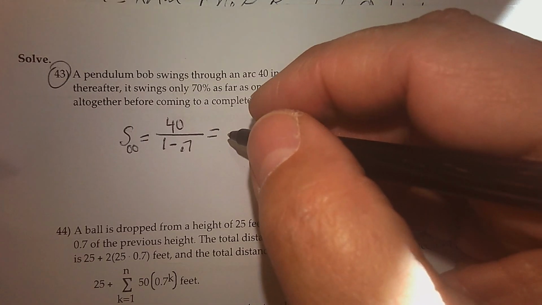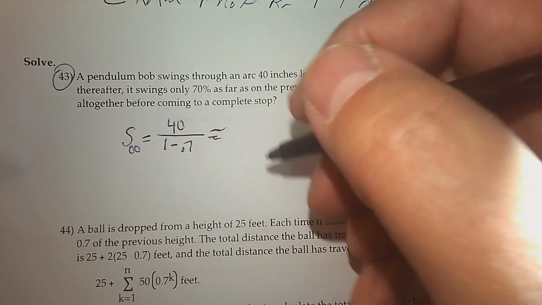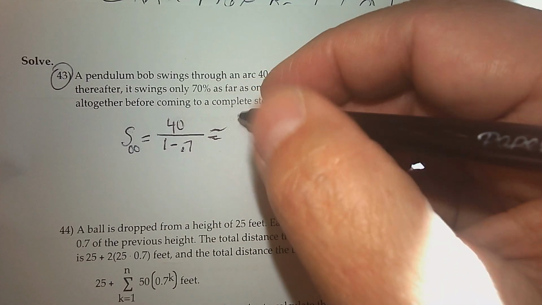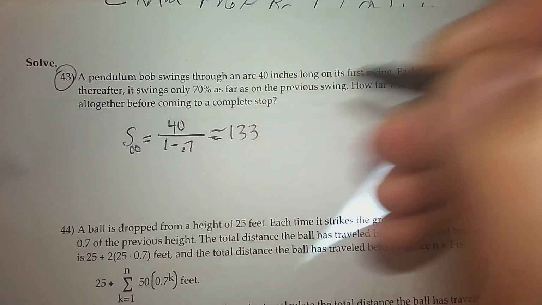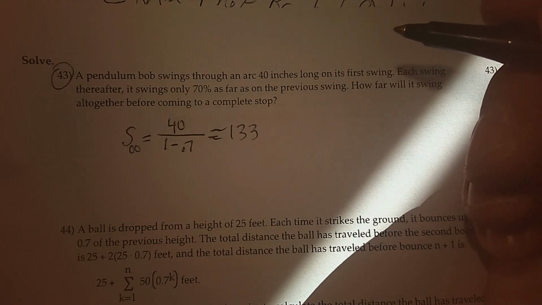So, here's a situation where you can't have a decimal swing. It either swings or doesn't, right? So I'm going to round it to a whole number. So about how many swings until it comes to a stop? Do you get 133?